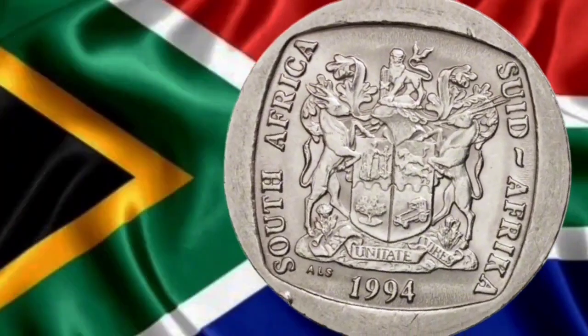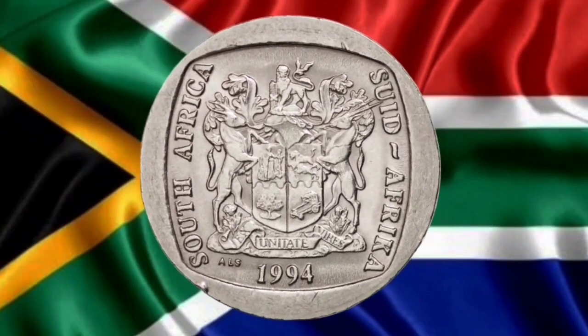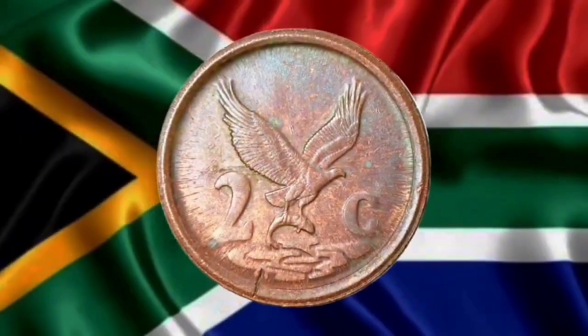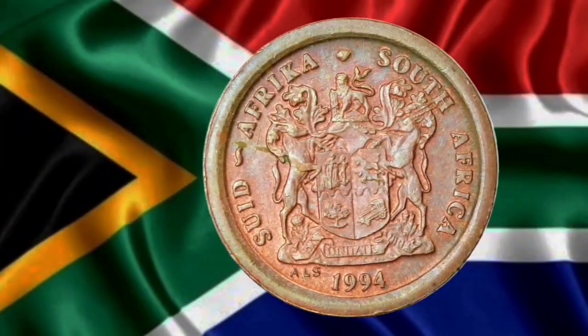In conclusion, this is the 1994 South Africa 5 Rand coin history. Now, the 1994 2 cents coin from South Africa.